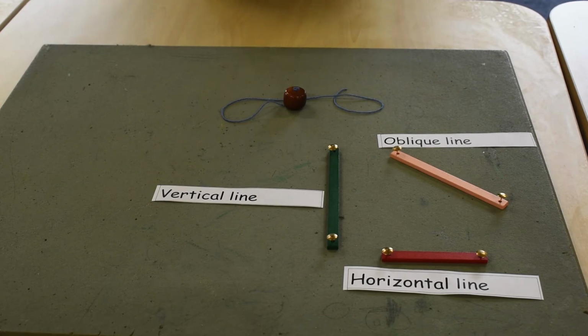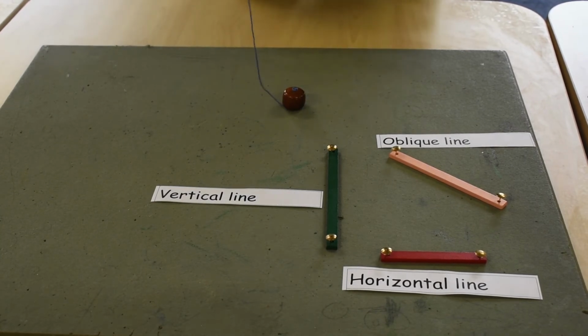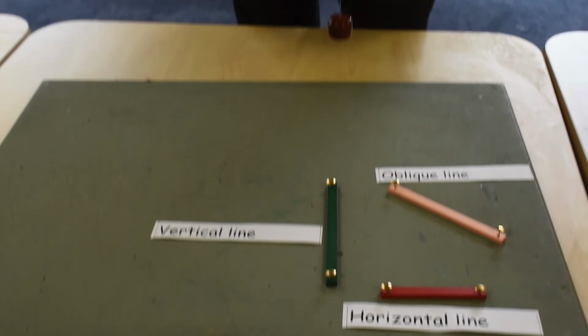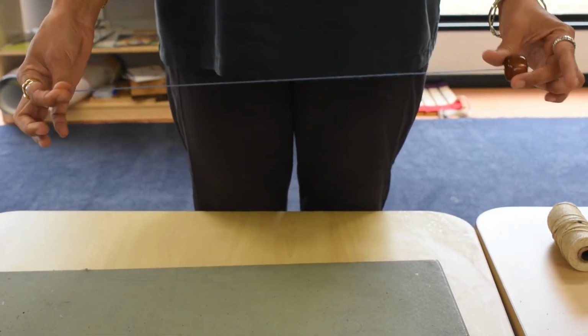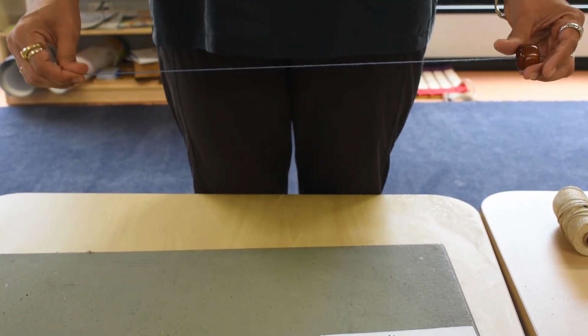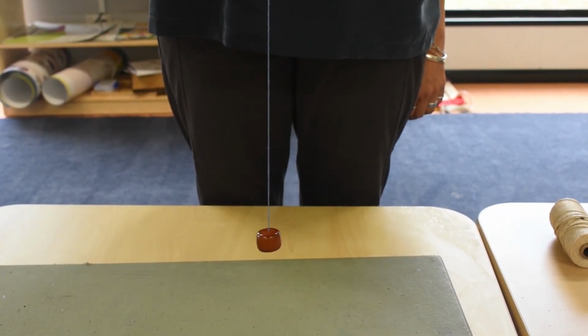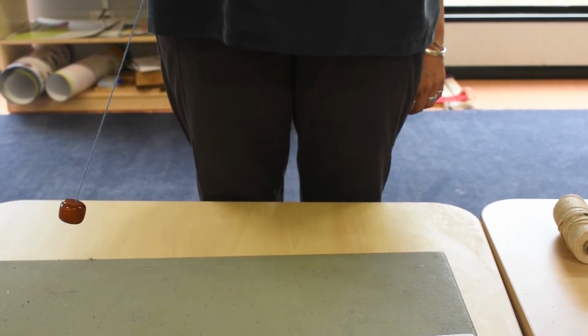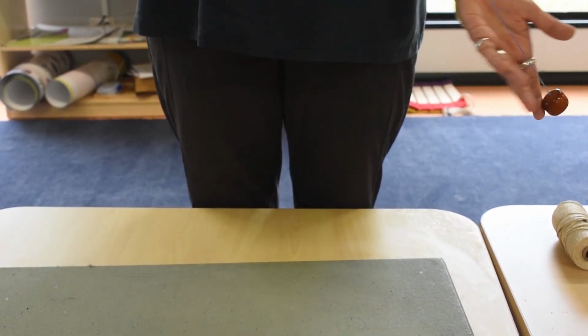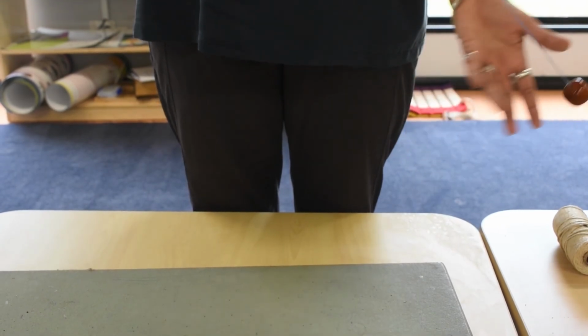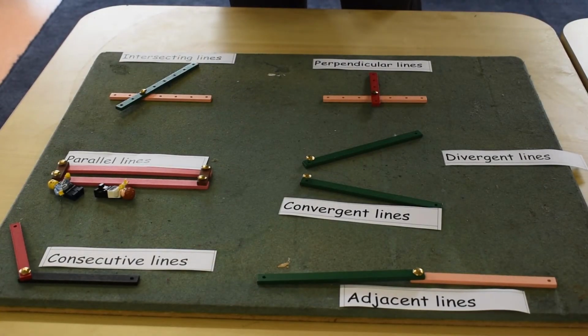Then we introduce the positions of a straight line. So I usually start with this. So this is a horizontal line. This is a vertical line. And then when we swing it, what happens to the line? It's an oblique line. And then we move on to more different positions of the lines.